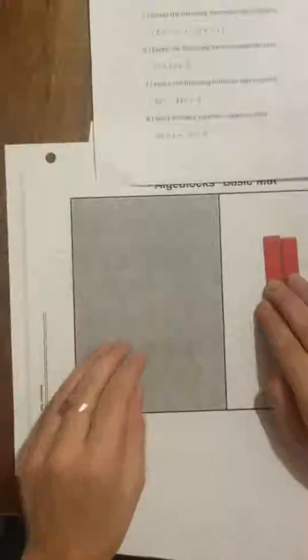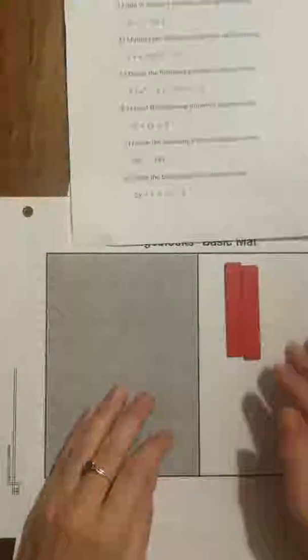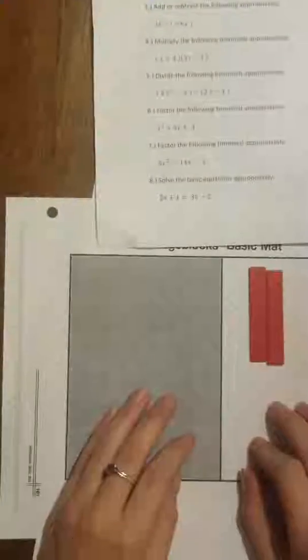So that means it's going to go on the positive side. So it goes on this side. And since we're subtracting here, that means we're going to take away. Take away negative 6. But, you see, we don't have negative 6 on this side.